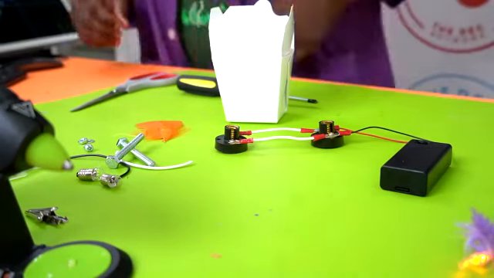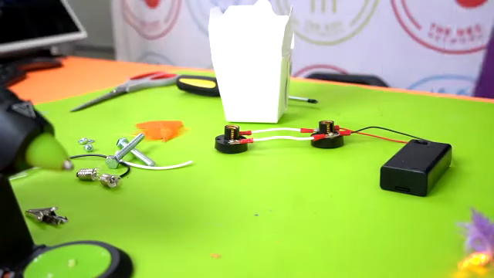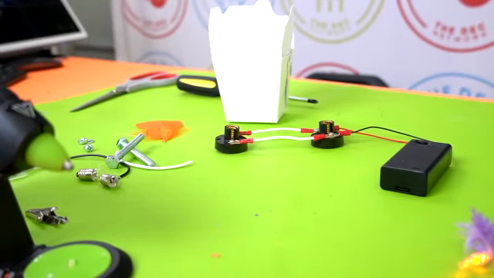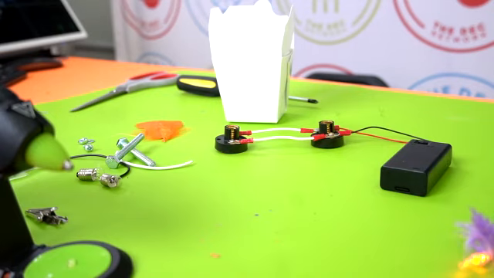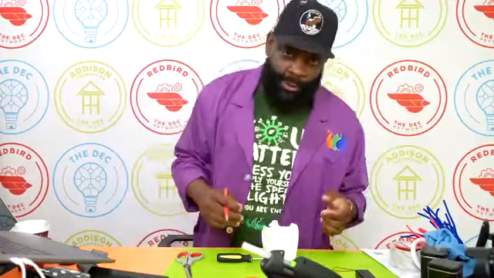Now, oh, I forgot something. Hold on. Oh, boom, I'm back. So we did forget something. I forgot a pen or a Sharpie or a marker that we're going to use to do this, okay?